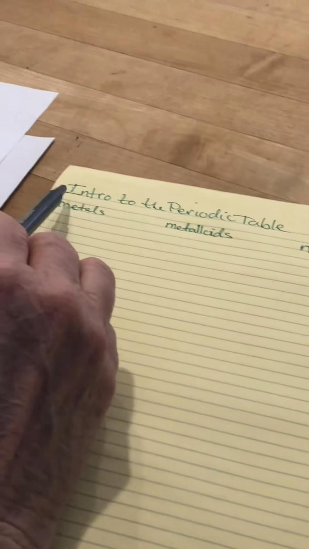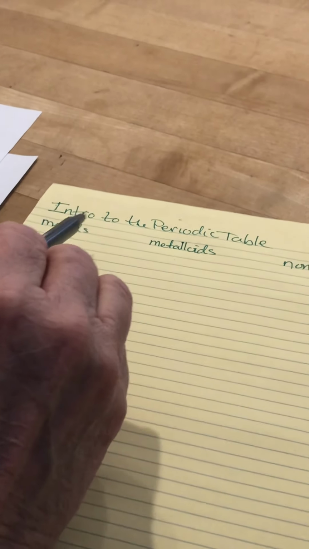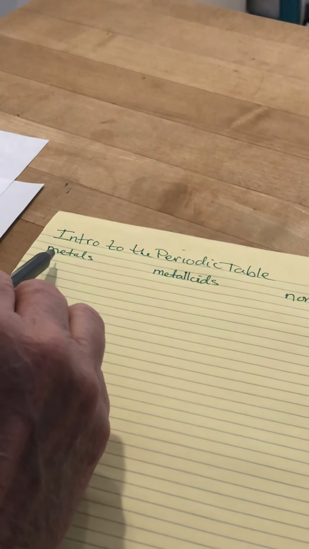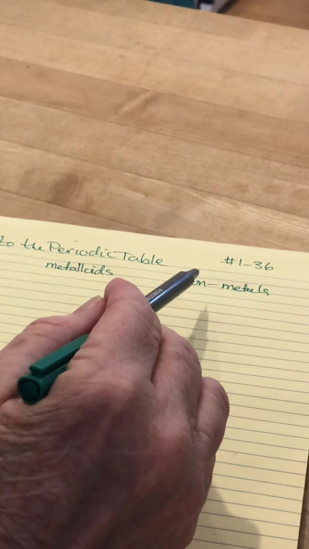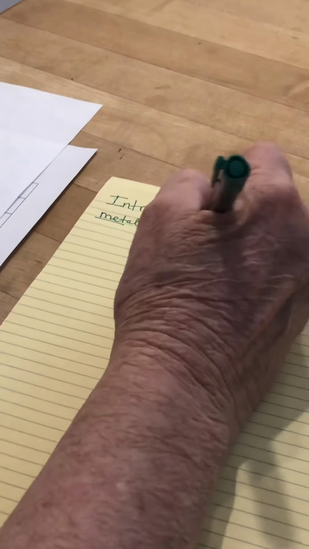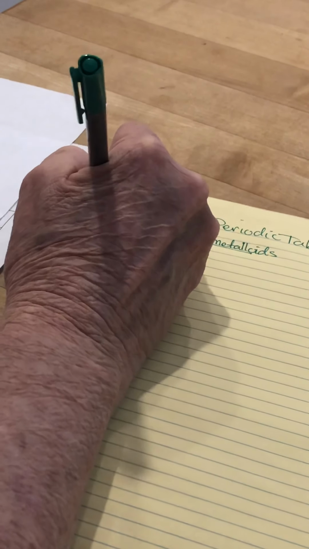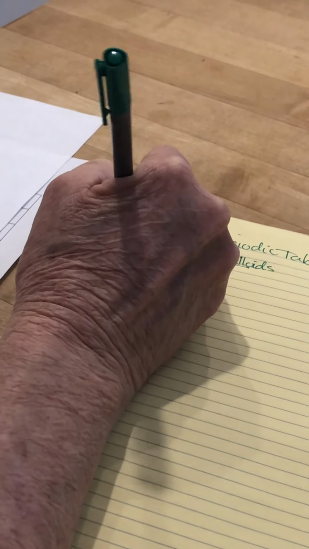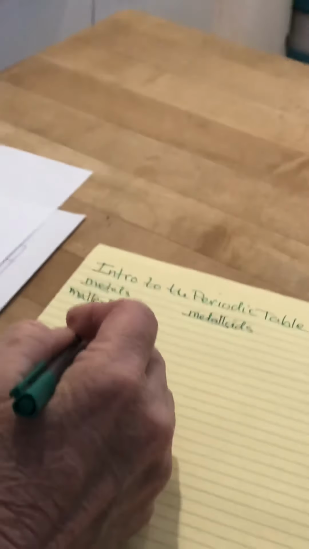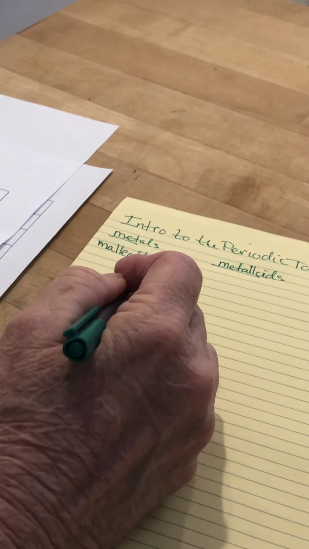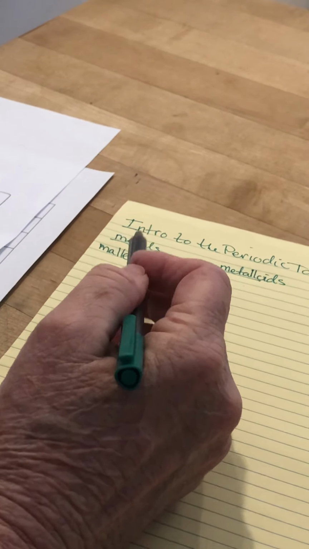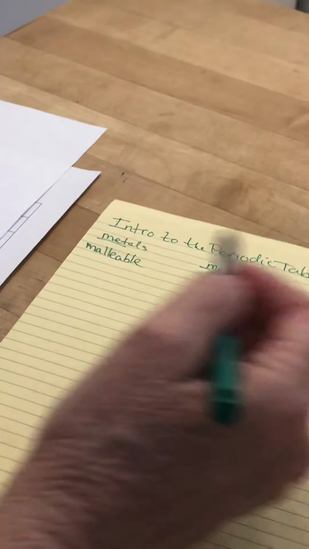Okay, so the elements on the periodic table are broken down into 3 major categories: metals, metalloids, and nonmetals. And the first thing we're going to do is talk about their properties. Metals are what are known as malleable. Malleable means you can pound them into a shape. Paul Revere could make spoons and bowls out of silver because silver was malleable.